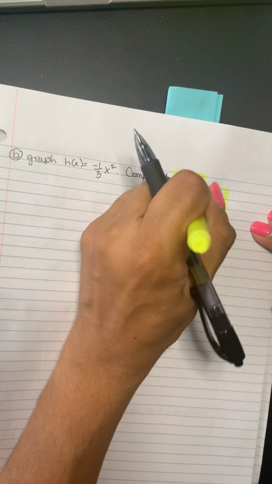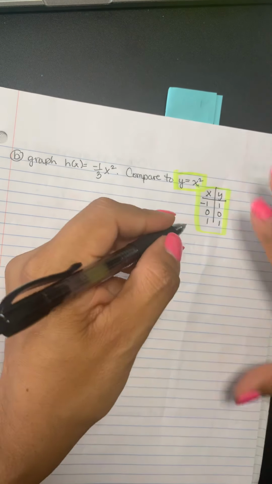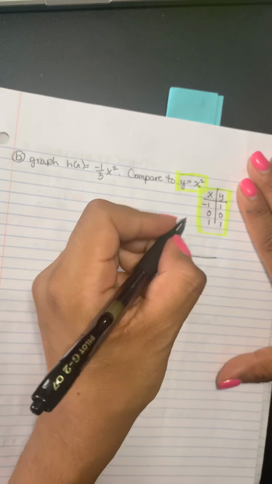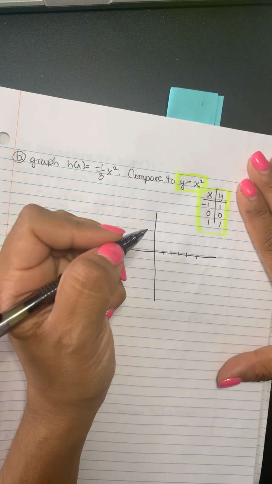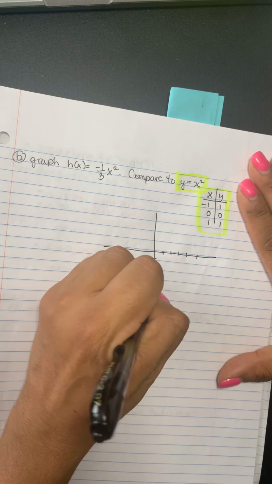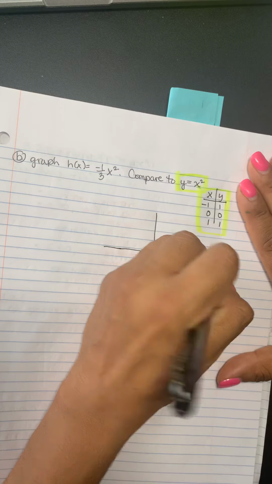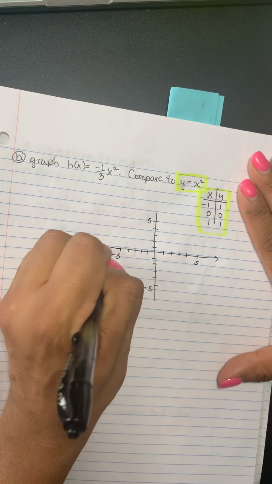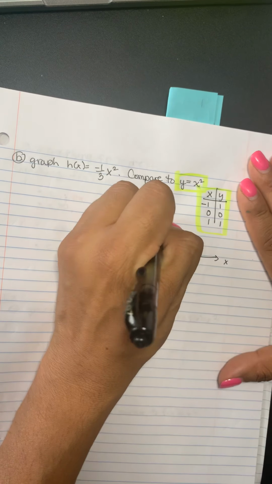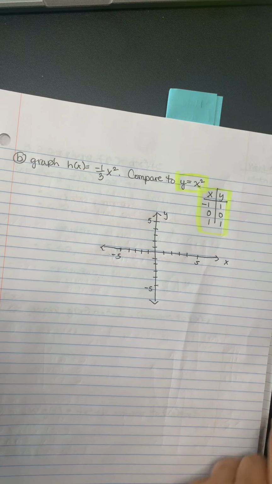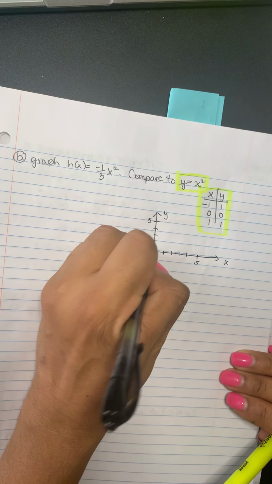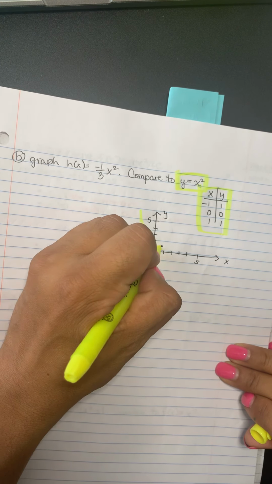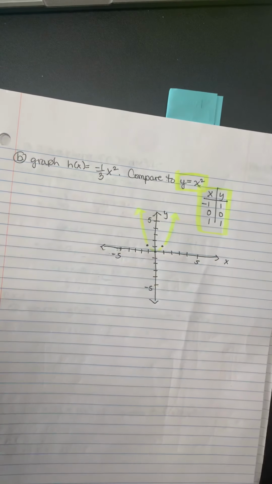Okay, so that's what I'm going to graph. 0, 0, 1, 1. Okay, there's my parent function.